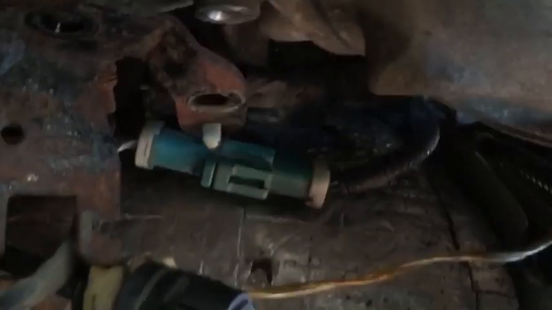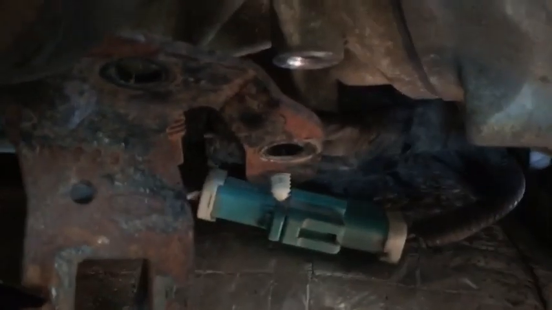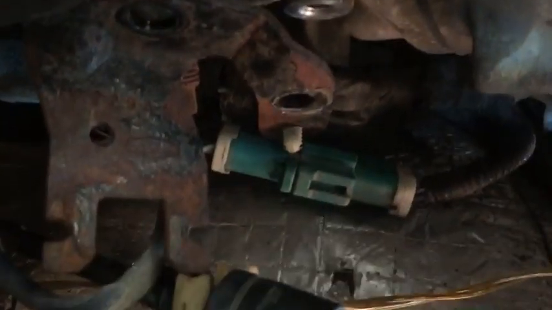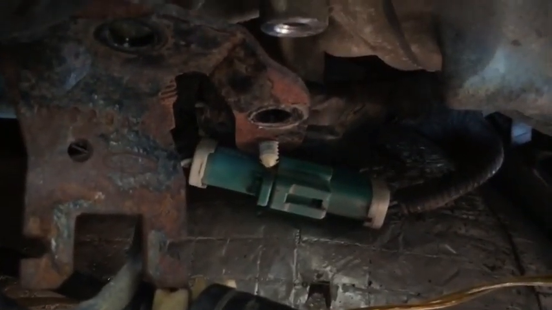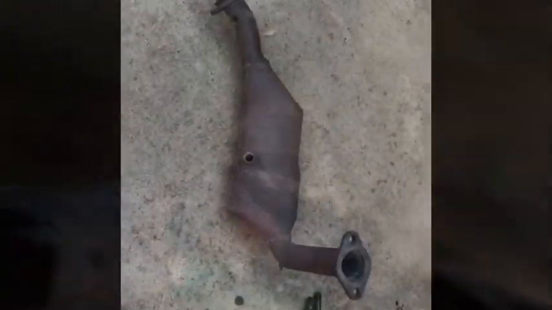Okay, now that we've got the bracket loose, I was able to pull down, and that's my connection for my O2 sensor. There's going to be a little tab right here. I'll simply push it down, disconnect it, and we'll be able to unscrew the oxygen sensor.